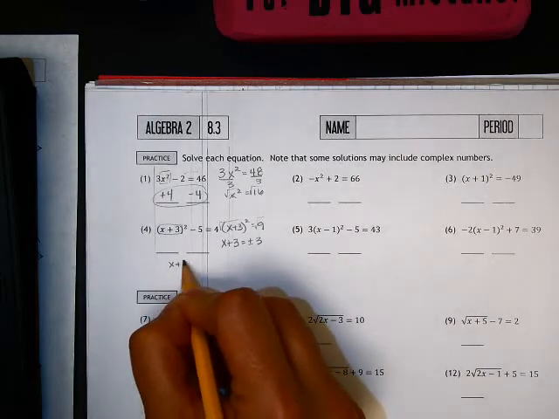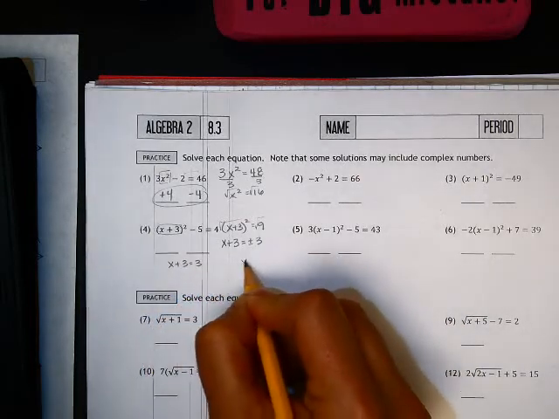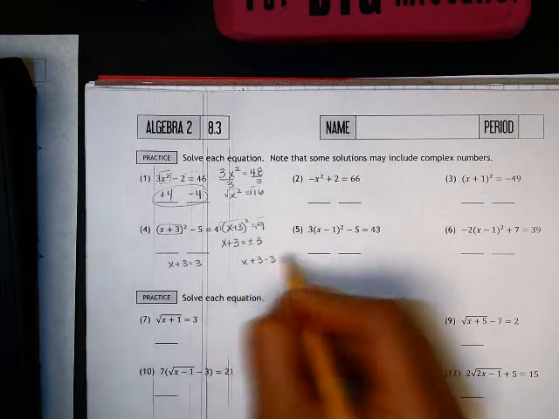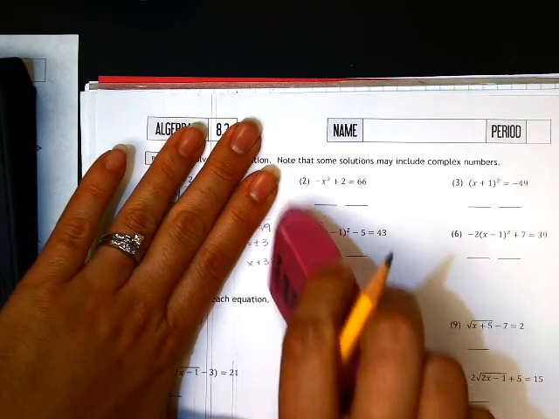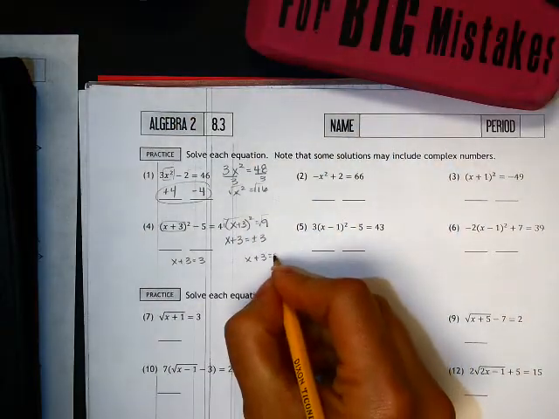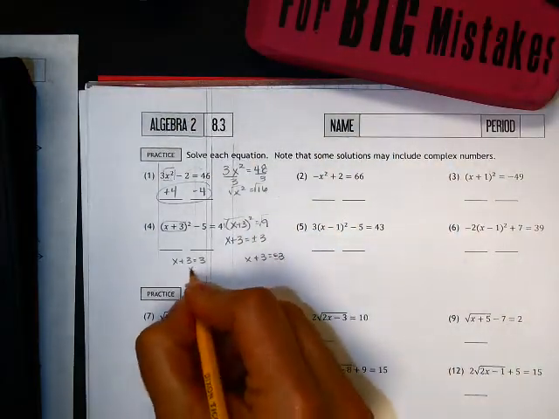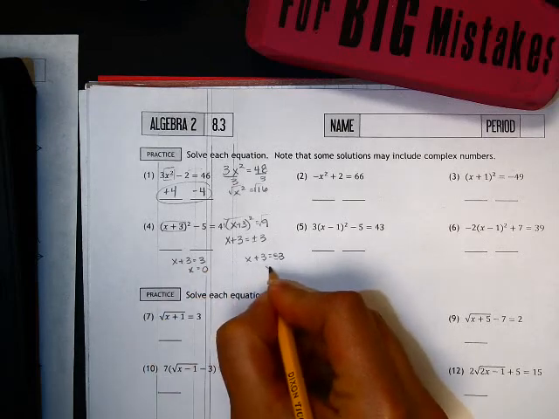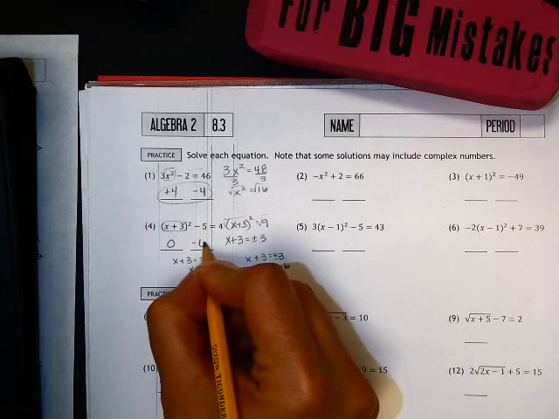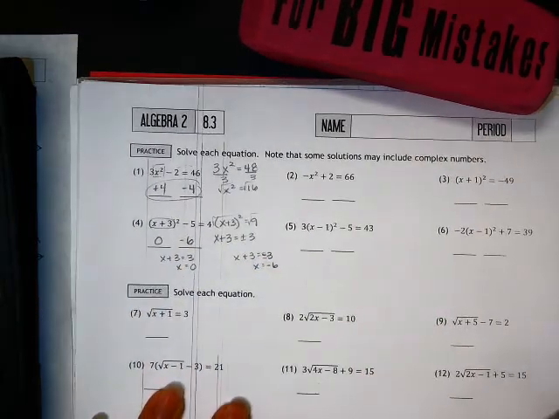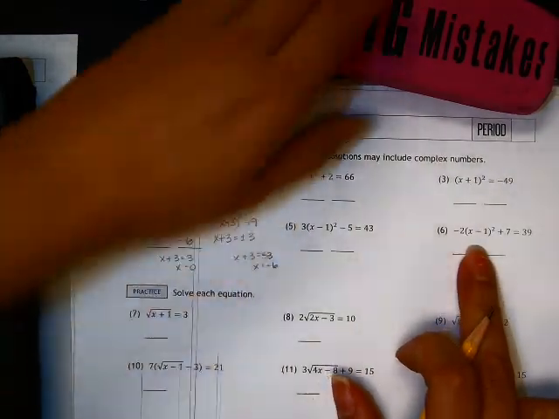So we have our x plus 3 equals 3, and our x plus 3 equals minus 3. So we have x is equal to 0, or x is equal to negative 6 as our two solutions. Let's go ahead and look at 6 here.